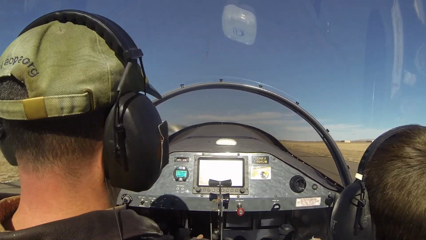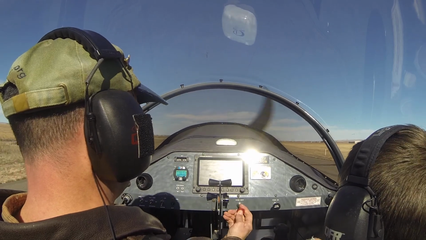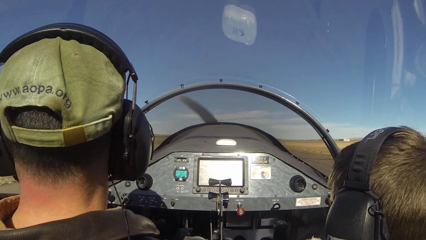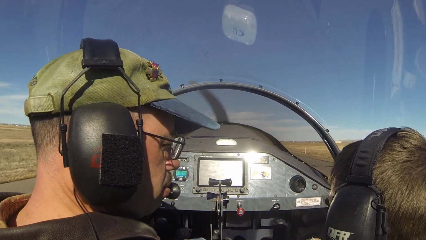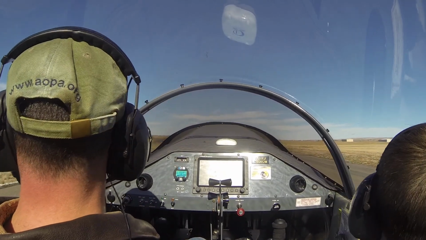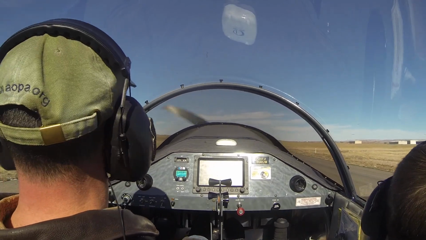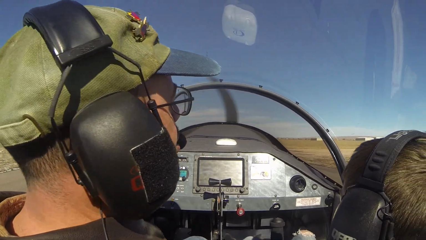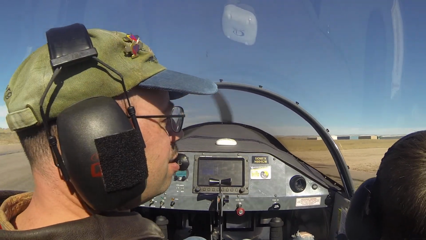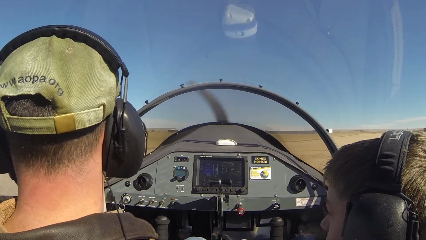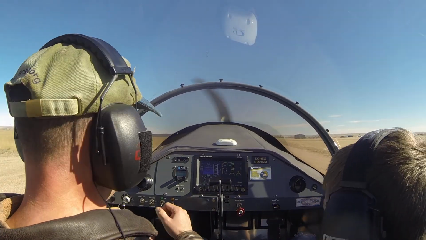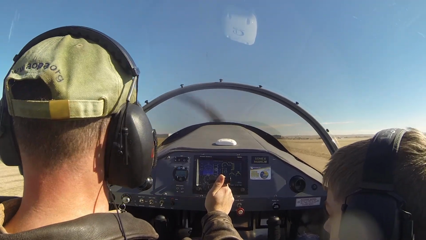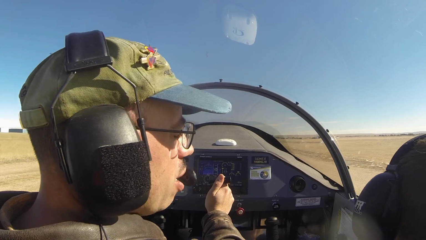Alright, put the flaps up. Alright. Not so bad. It doesn't land as well as the Challenger, but it lands pretty good. The ground feels soft. Feels like we got a lot of drag on it.